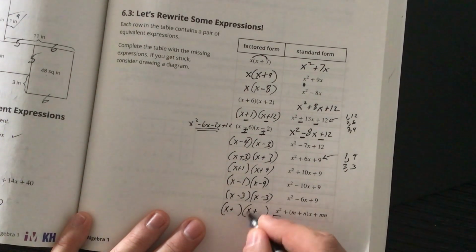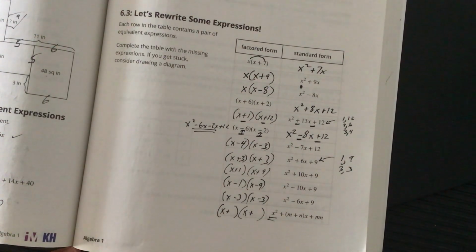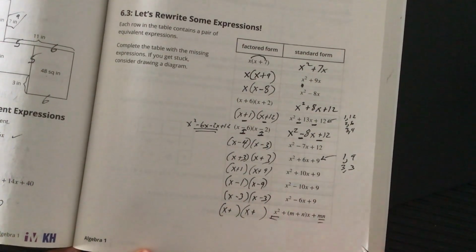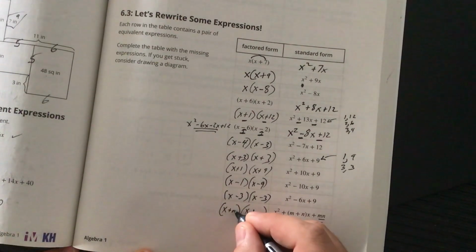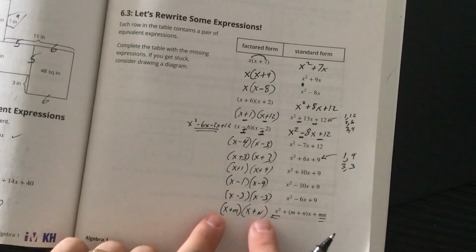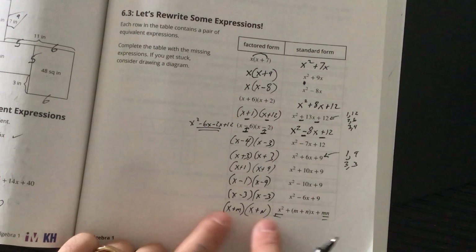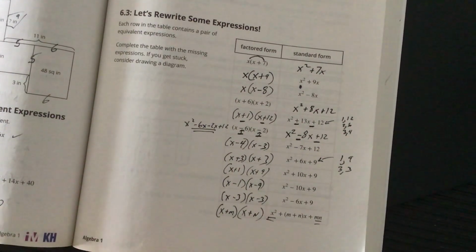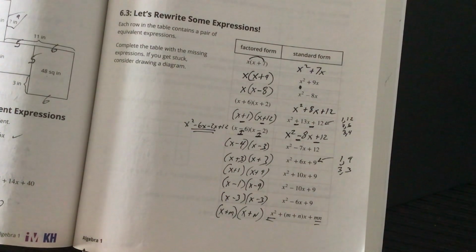Only two things that would give you x squared would be x times x. Only thing that would multiply together to give you mn would be m and n. You need to have those two added together with an x. That's just the generic equation when you have two pluses.